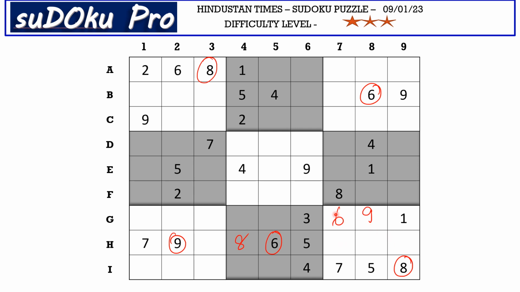Now in this block we have only 3 cells left empty. The missing numbers are 2, 3 and 4. Now considering that 2, 3 and 4 goes in these empty cells, now in H row we are left only with one empty cell and the missing number here is 1.